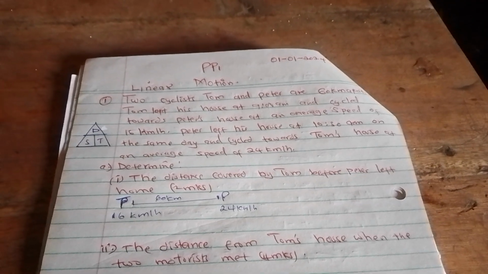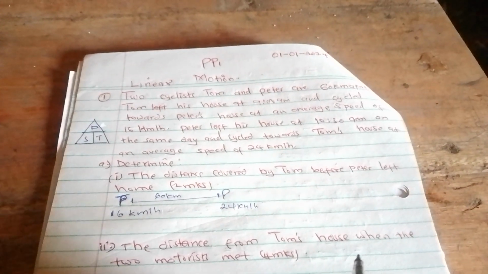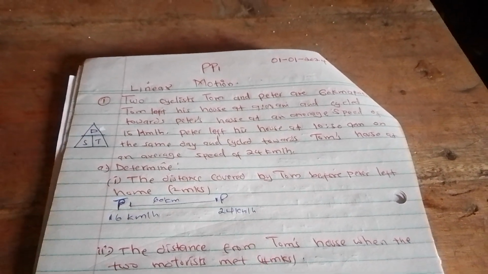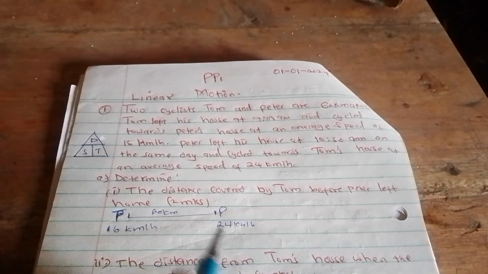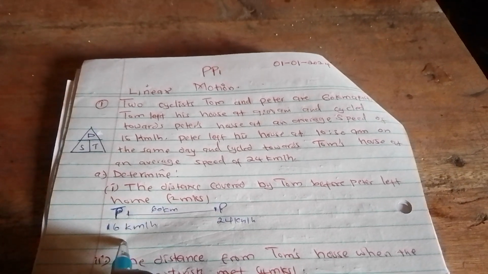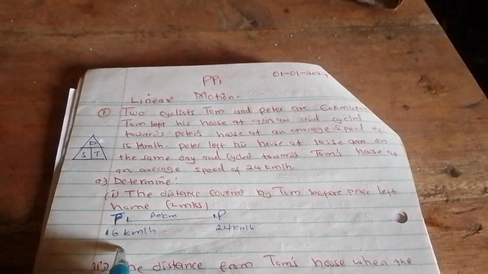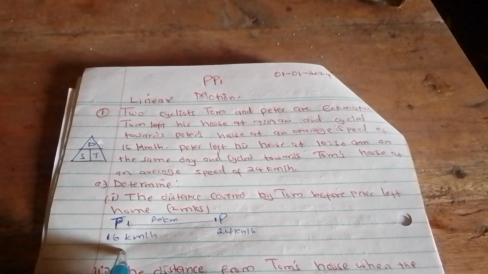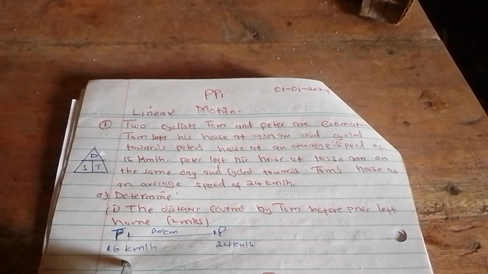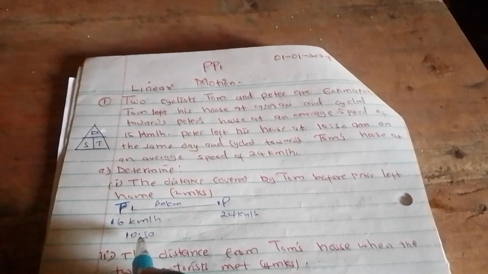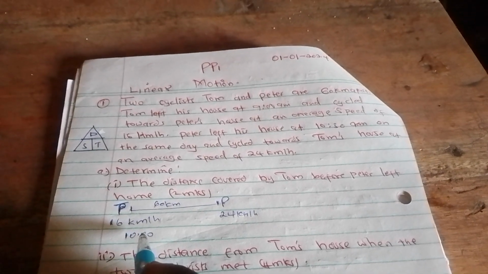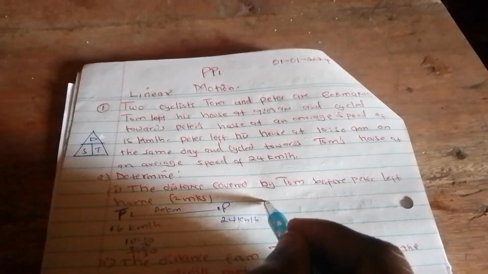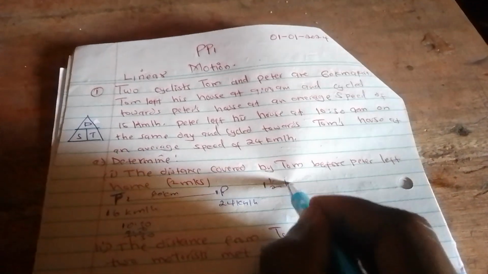Kwa hivyo hapo wanauliza the distance covered by Tom before Peter left his house. That is called earlier distance. Hii ni rahisi, unatafuta how long did it travel before the other person left. So uko na 10:30 minus huyu mwingine alitoka saa ngapi? 9. That is 1 hour 30 minutes, that is 1.5 hours.